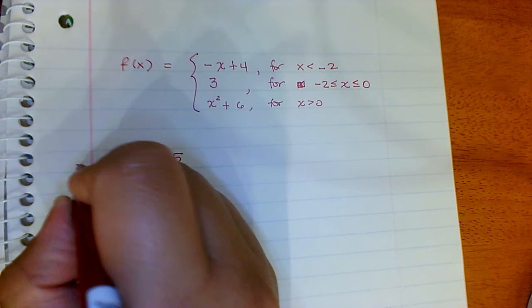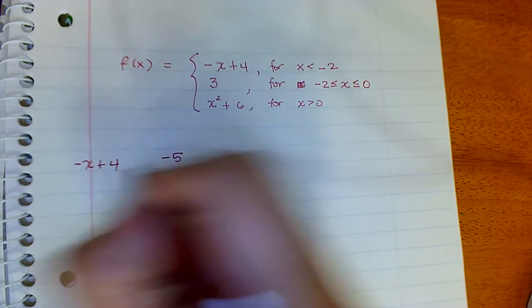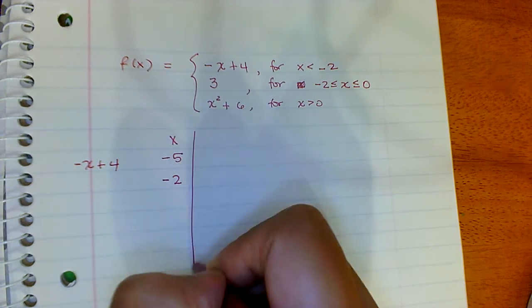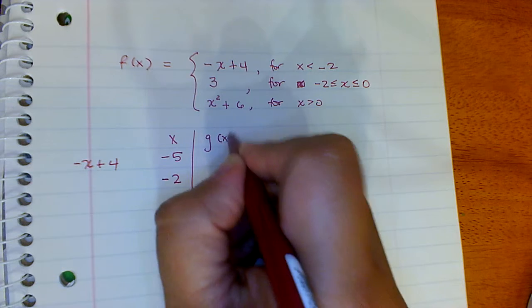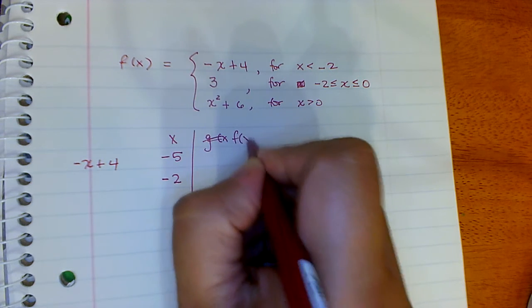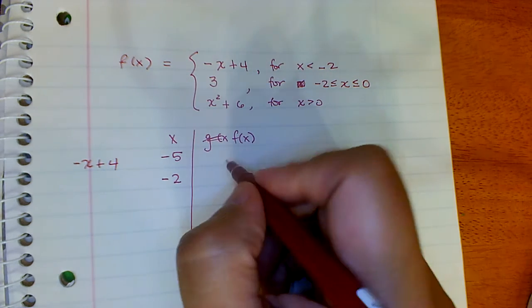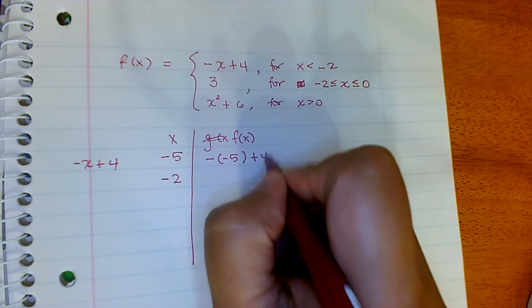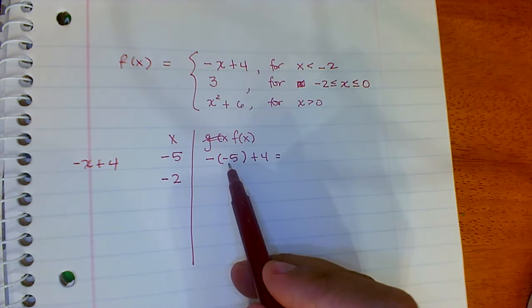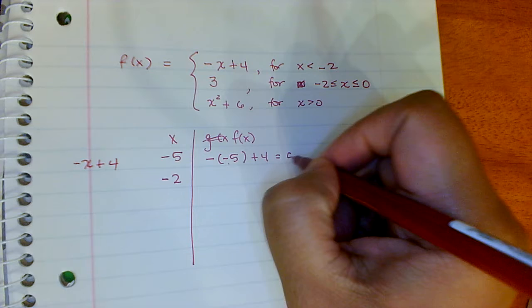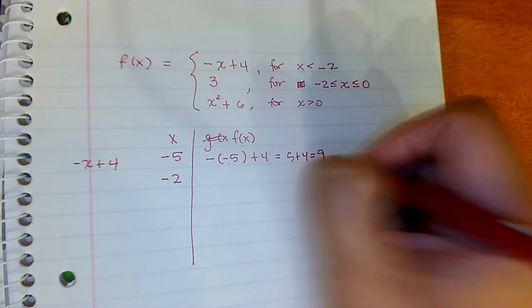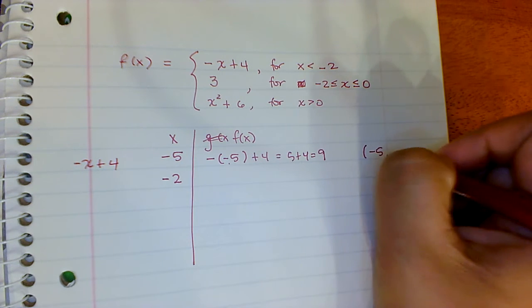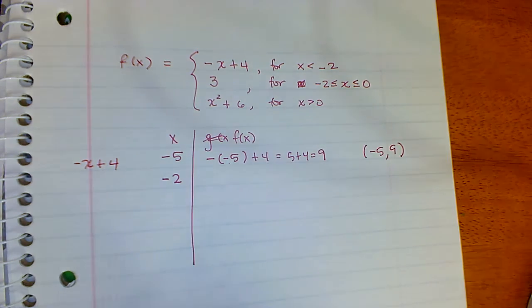And here, remember, we're going to use that negative x plus 4 to figure out what our function looks like. F of x, not g of x. Okay, so we have the opposite of our x value, which is negative 5, plus 4. Well, opposite of negative 5 is positive 5. Plus 4 gives me 9. So I have the ordered pair negative 5, positive 9.